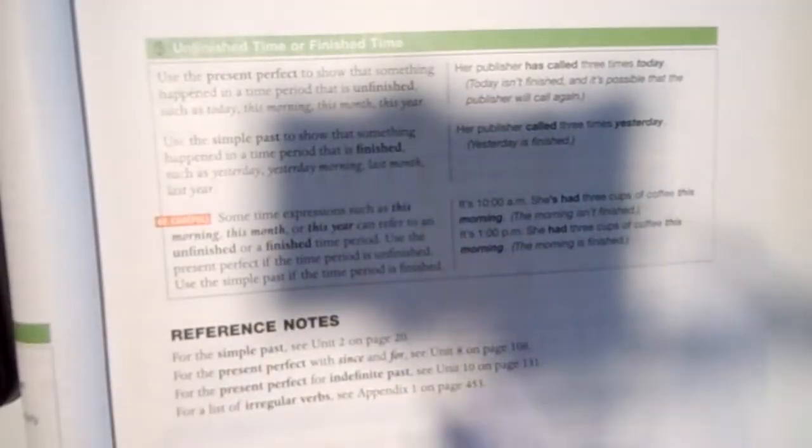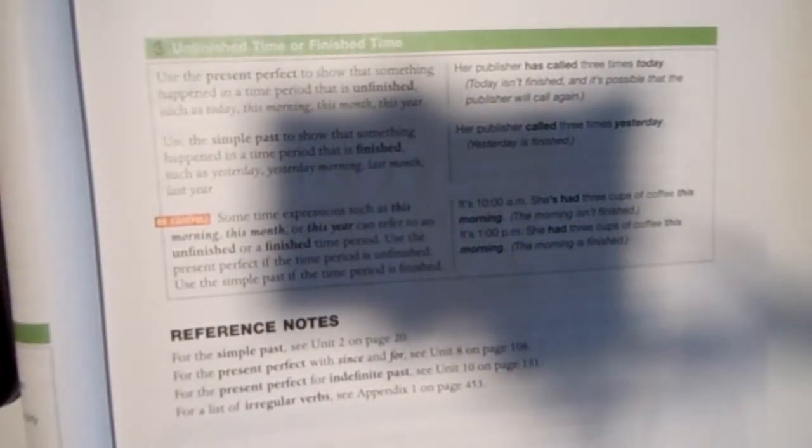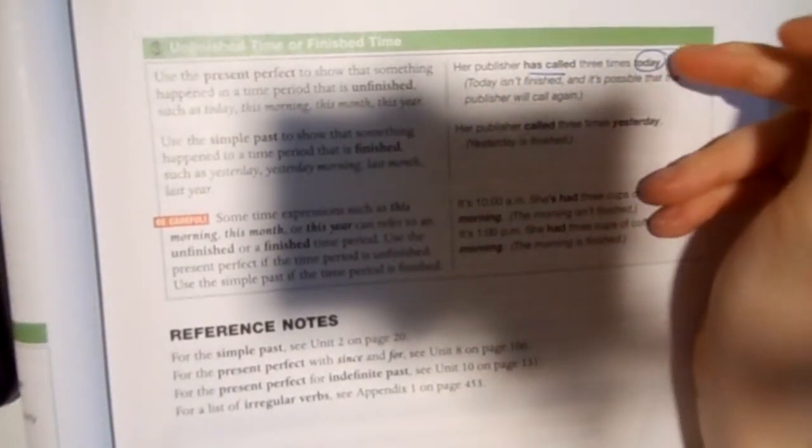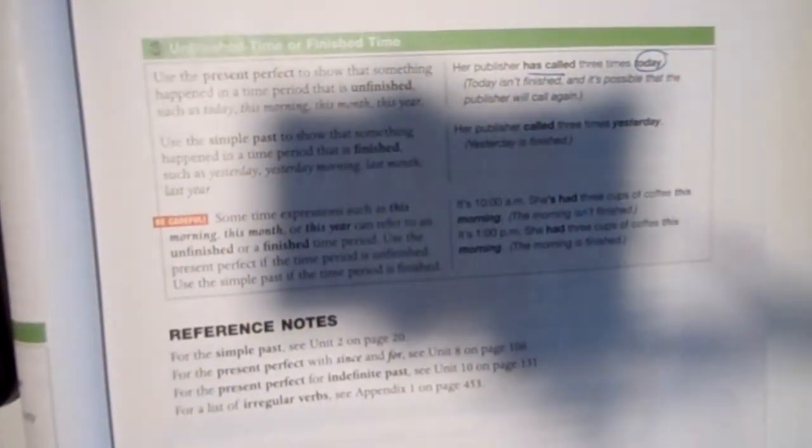So one thing I can say is my mom has called me 4 times today. So that means during the day, my mom called me 4 times, but the day's not over yet, right? It's 5 o'clock right now, so she might actually call me another time. So in that case, we use present perfect because this is not finished, okay?